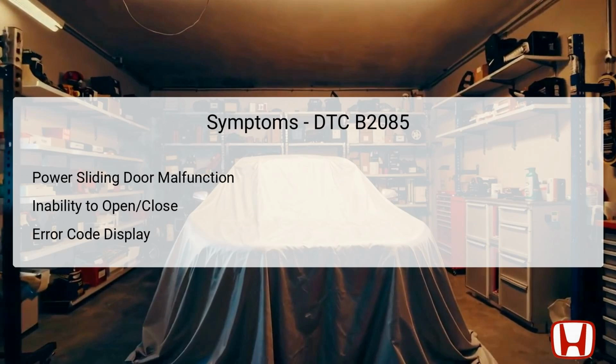Furthermore, the vehicle's onboard diagnostics (OBD) system will likely display the specific error code B2085, indicating a problem with the half-latch switch circuit. These symptoms signal the need for immediate troubleshooting to avoid larger electrical issues that could arise from unresolved errors in the system.